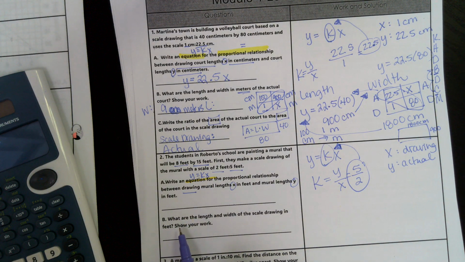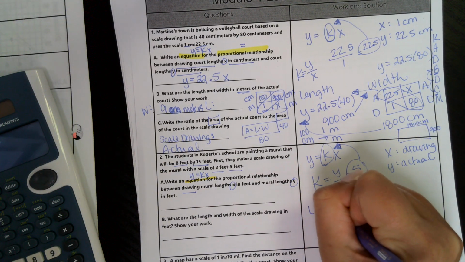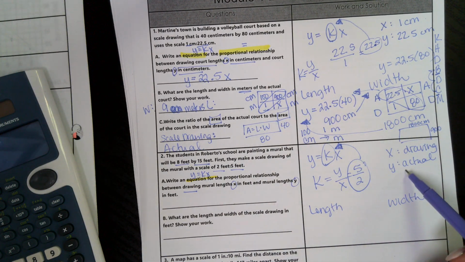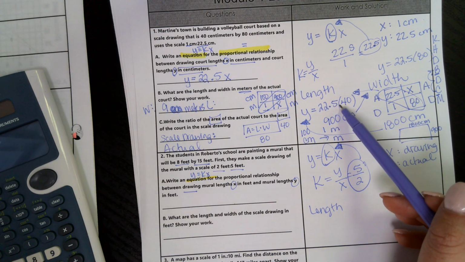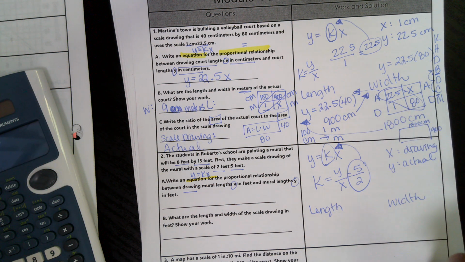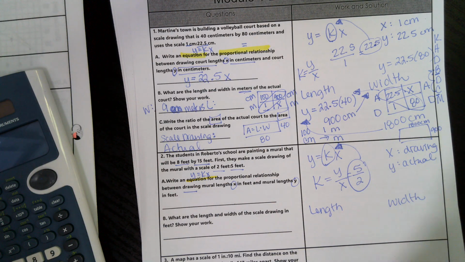Part B says, what are the length and width of the scale drawing in feet? Show your work. So we've got the actual here, and we need to know what's the scale drawing. So same concept here. If we're looking for the length and the width, this time you know the actual and you're looking for the drawing. So you can either use the ratio box or you can use the equation. I probably would say go with the ratio box just to keep things easy, but let's just use the equation for this one, and then I'll let you pick what you want to do for the width.